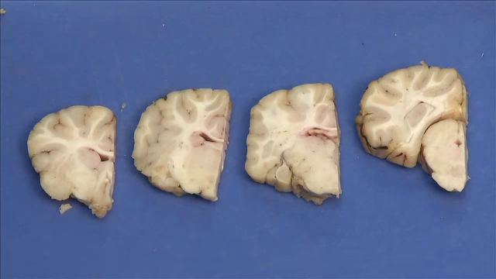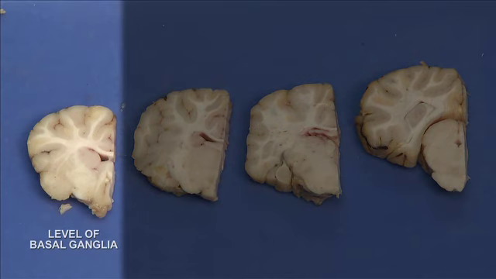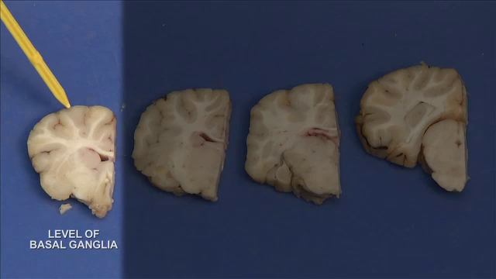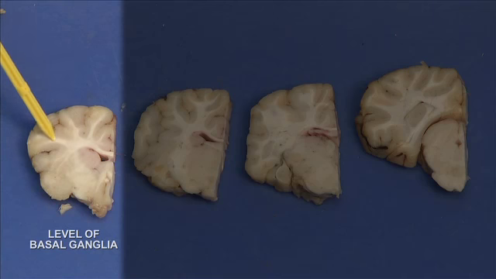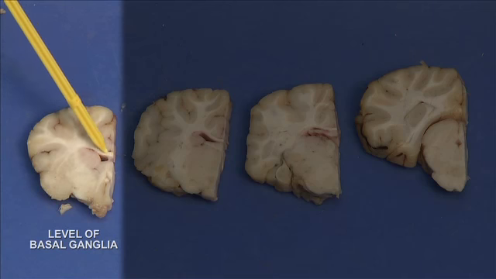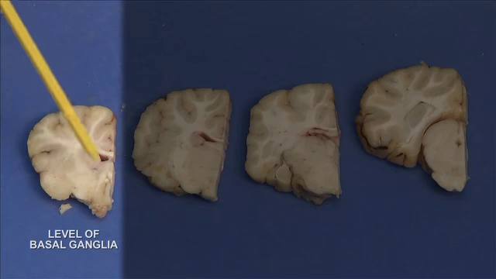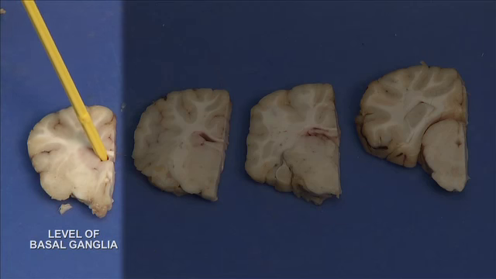First coronal cut will be at the level of the basal ganglia. Basal ganglia are part of the deep gray matter, and they are important for initiation of movements. On this cut, we will observe gray matter, white matter, corpus callosum, this is lateral ventricle, and then we will identify some of the basal ganglia.